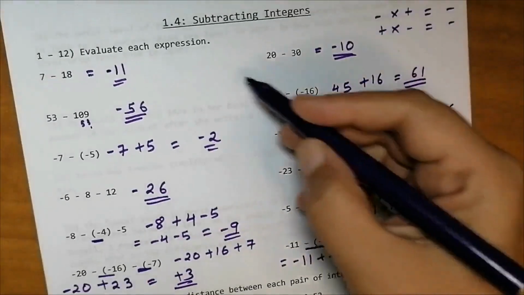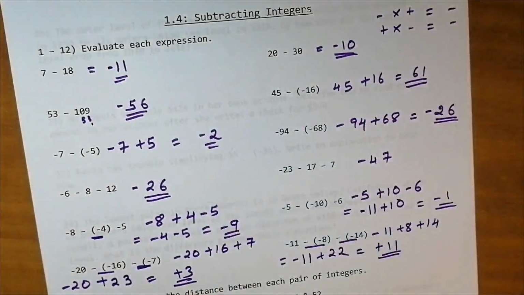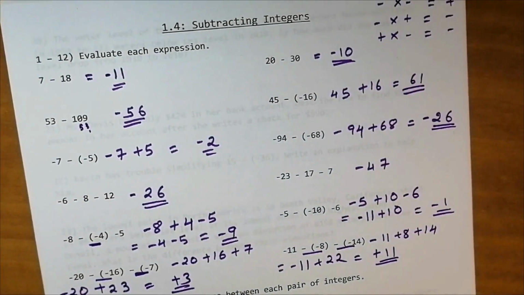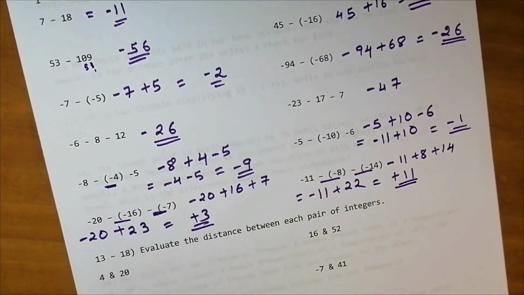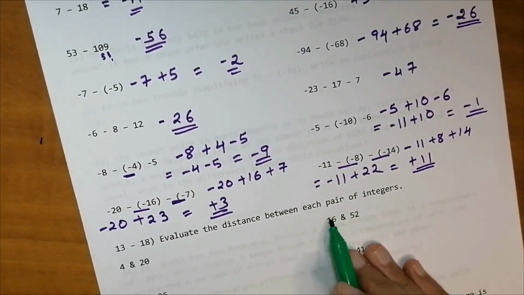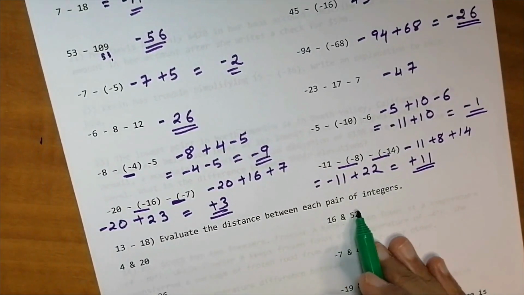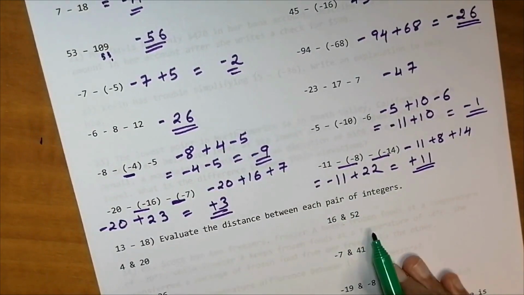Okay, so these are simple, straightforward 12 questions that you had here. Just have your concepts in place and you can solve them easily, right? The next concept that we had here was finding the distance between each pair of the integers. So either we had different options, right?